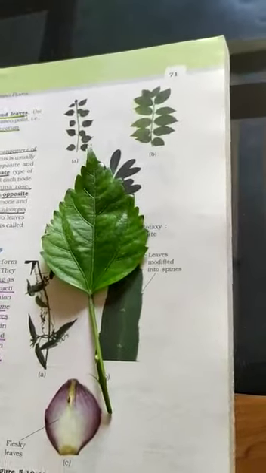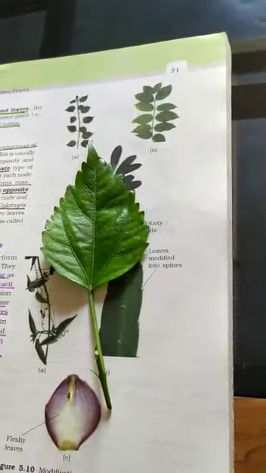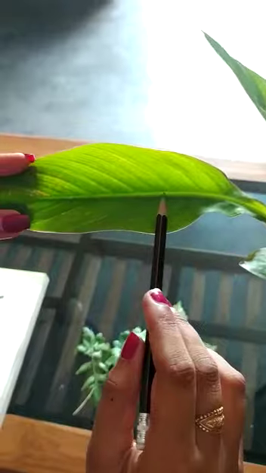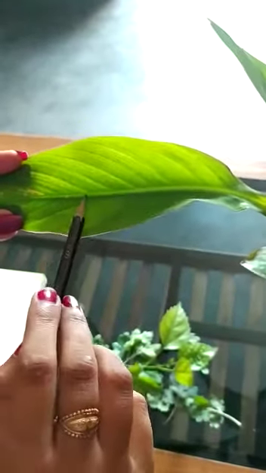I'll show you the leaf structure in a monocot. So here I have a monocotyledonous plant. In this you can see the leaf has a main midvein, and from this midvein no veinlet arises.